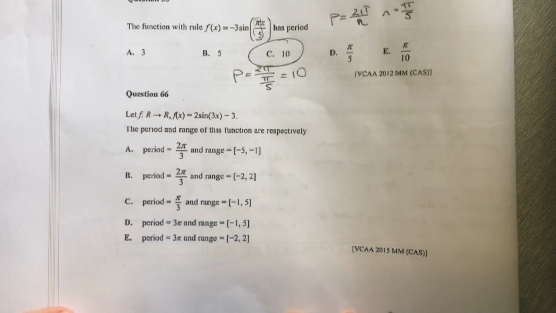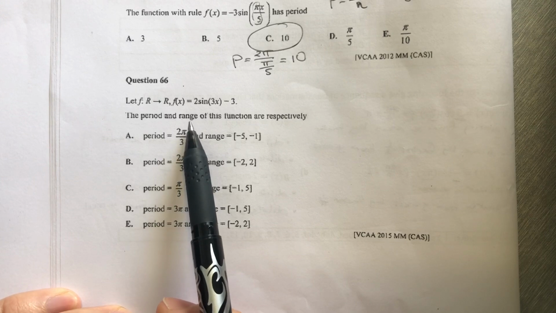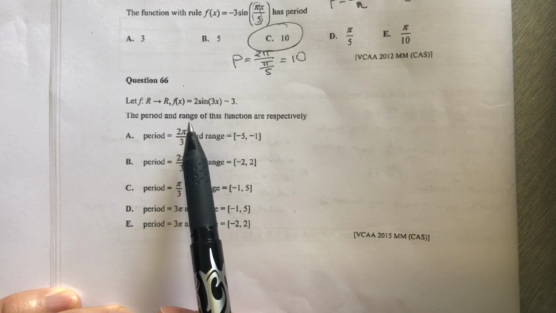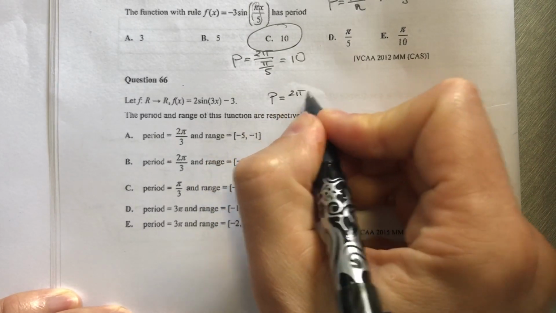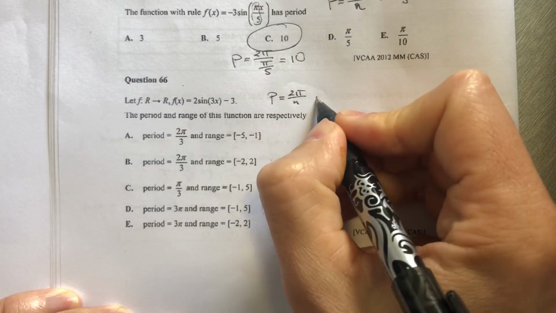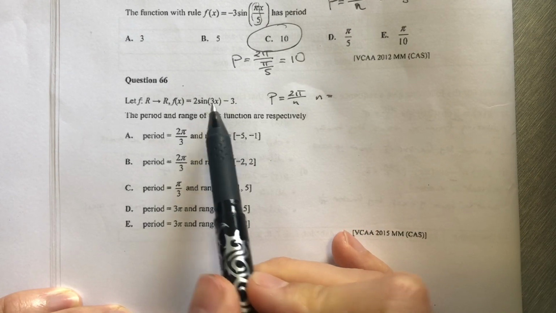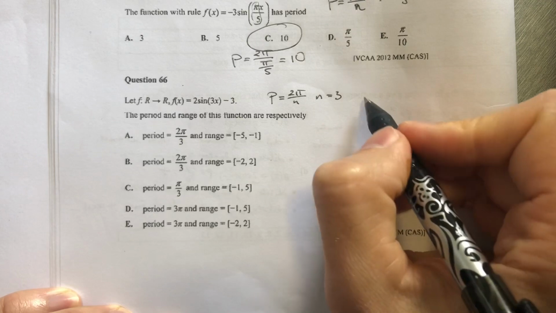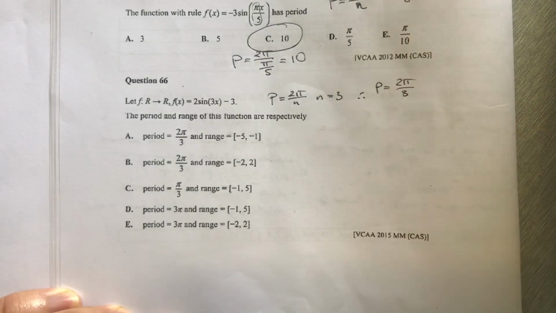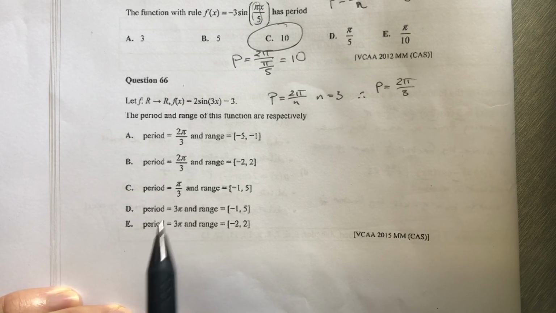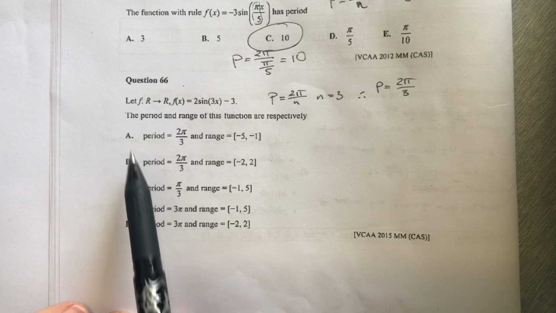Now the next one down here, we've been asked for the period again, but we've also been asked for the range. So let's have a look at the period and just repeat what we did before. So the period is 2 pi on n. Our n value in this case is the coefficient of x. N value is 3. So therefore, the period equals 2 pi on 3. Awesome. We have the period, so that means the answer is going to have to be either A or B.